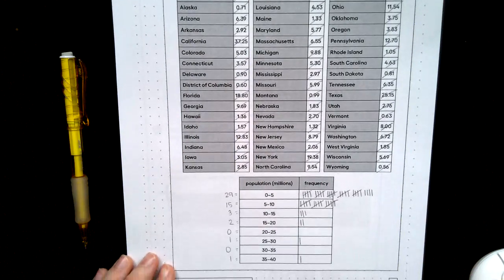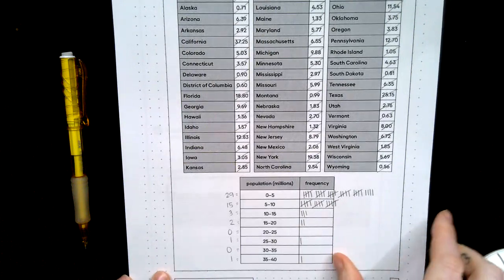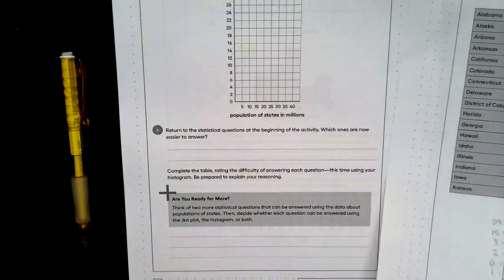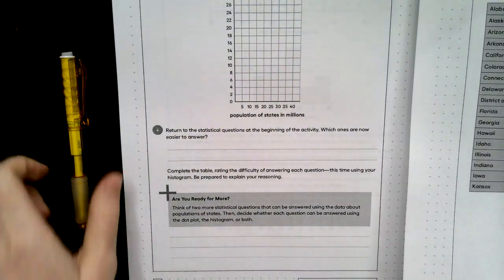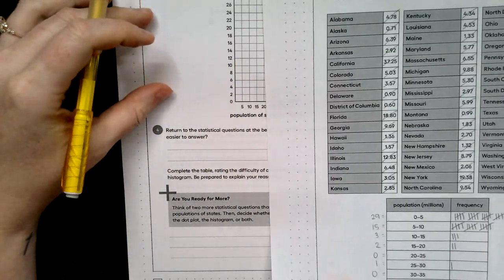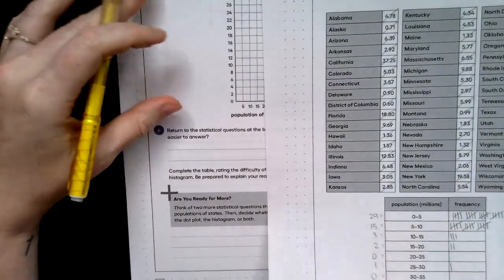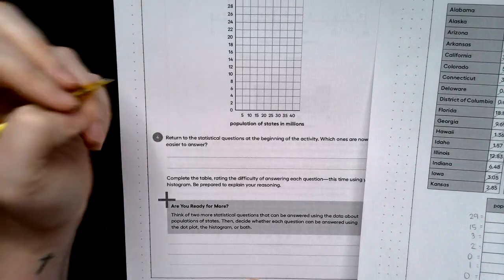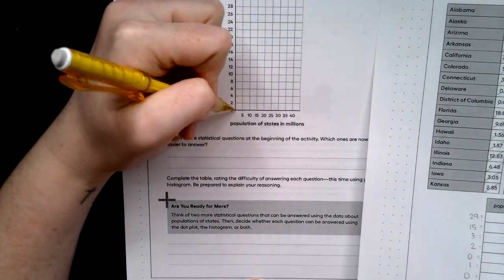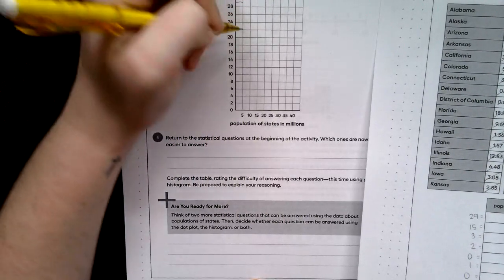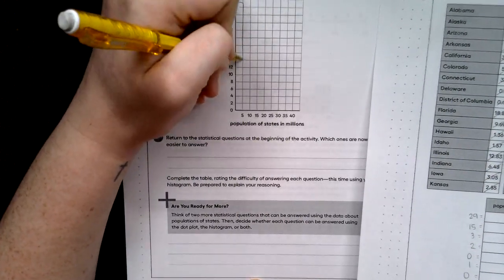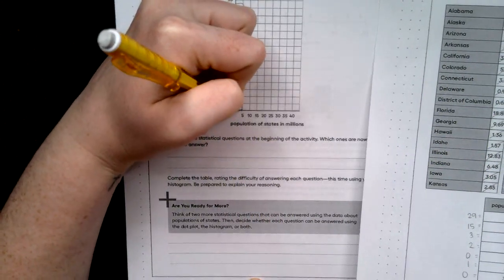Okay, so working with your groups, you should have got a frequency table like this. And now we're going to use this information to create our histogram. So I want to make sure we walk through it together, noticing that they are similar to bar graphs, but a little bit different. So between 0 and 5, there were 29 states or the District of Columbia. So between 0 and 5, we're going to go up to 29, which is halfway between 28 and 30. And then we're going to shade this in.